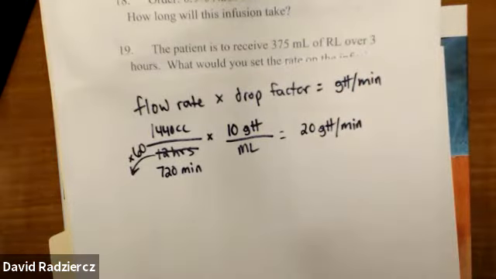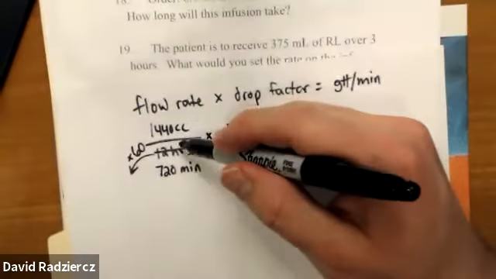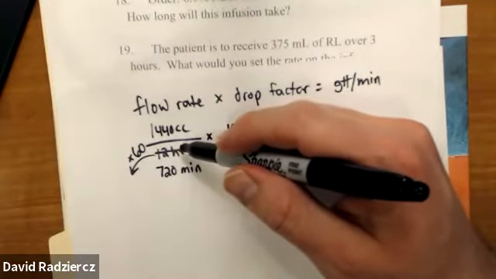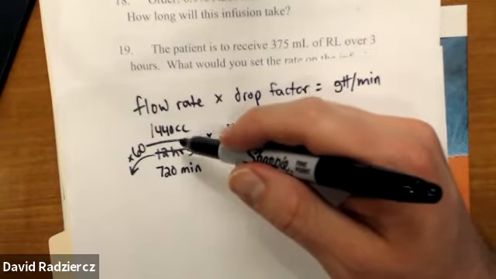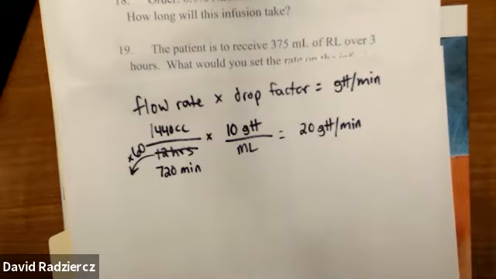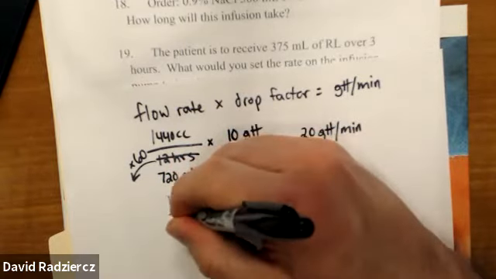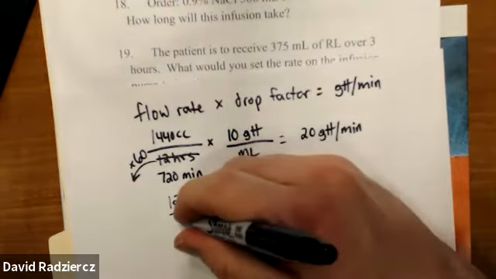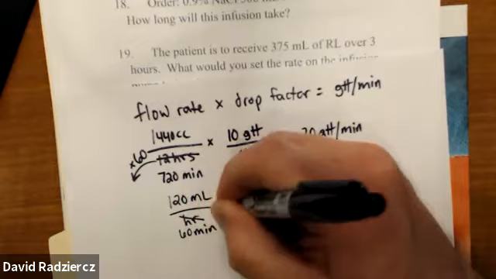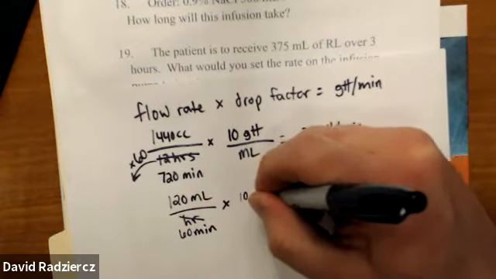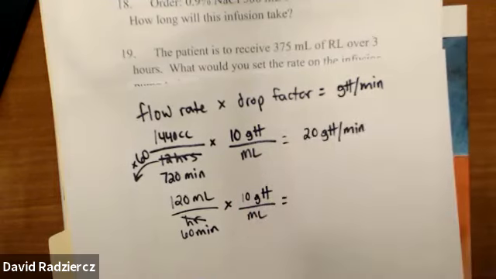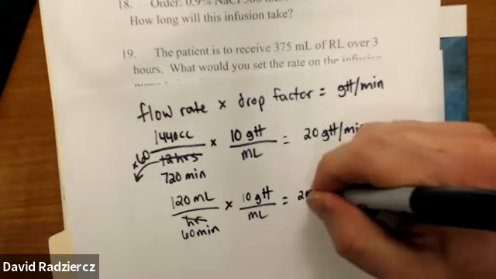The other way that you could do this is you can just, right off the bat, do 1440 divided by 12. And I think that comes out to, instead of thinking what it comes out to, let me just put it in my calculator. It comes out to 120. So you could have started off, after reducing that, with 120 milliliters per hour. And then you know that 1 hour is what? 60 minutes, right? Times the 10 drops per milliliter. And you still get the same answer. You'll still get 20 drops.